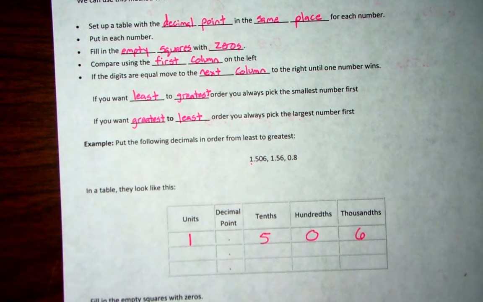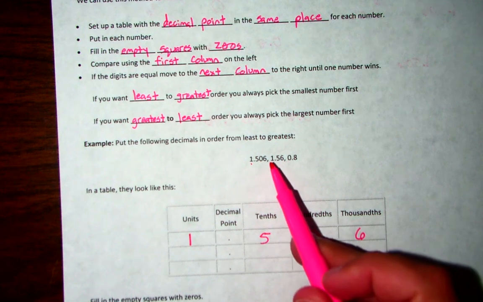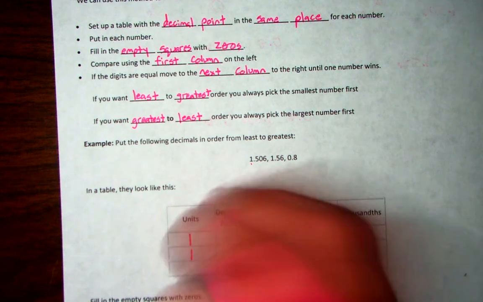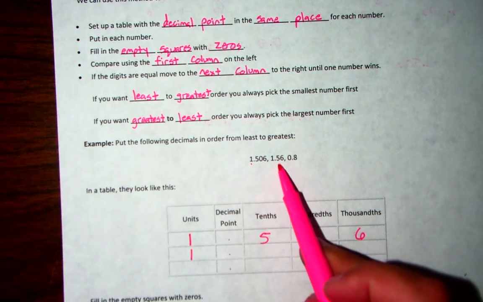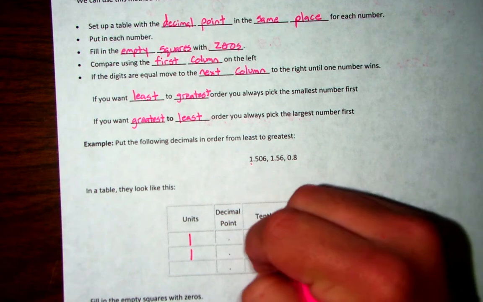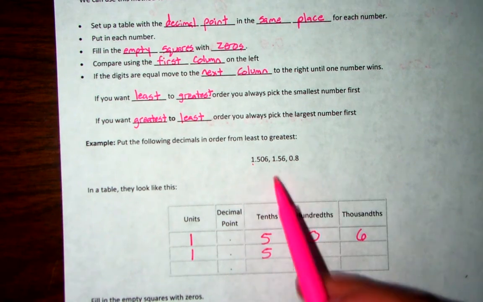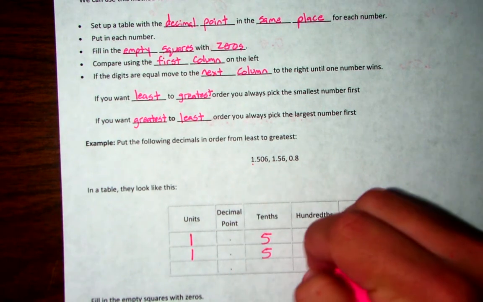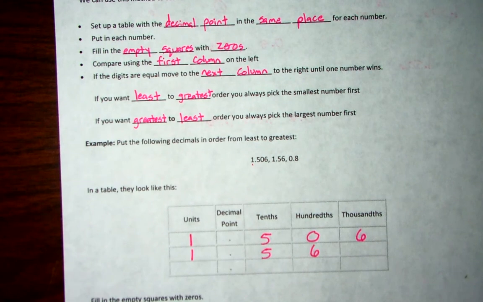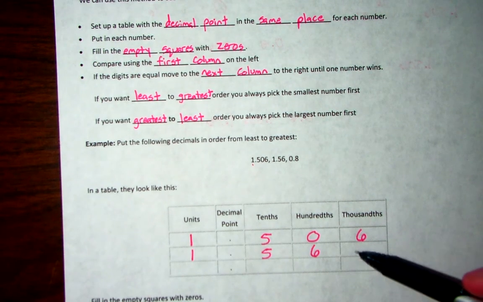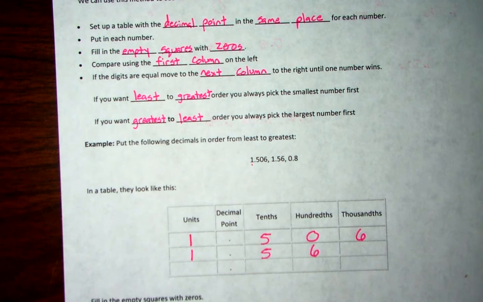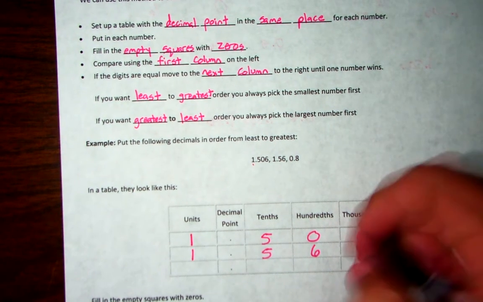The second number, my unit, my whole number, is a 1. My tenths place is a 5. And my hundredths place is a 6. Do I have a thousandths number? Do I have a number here that goes in the thousandths? No. So since it is empty, put a 0 behind there.